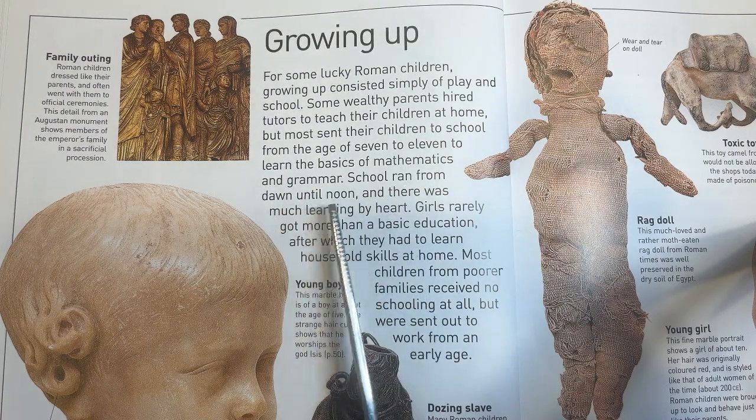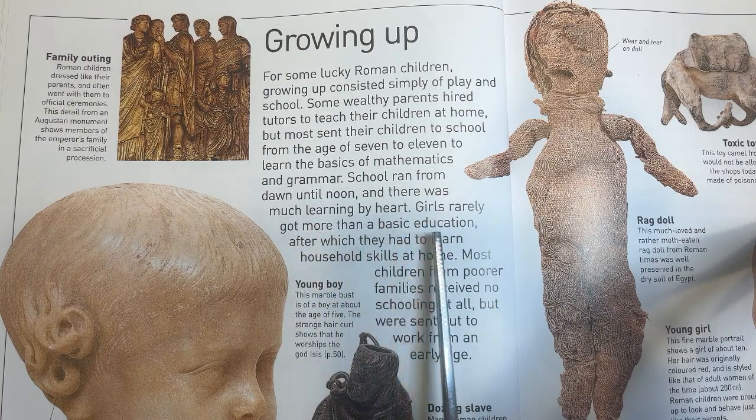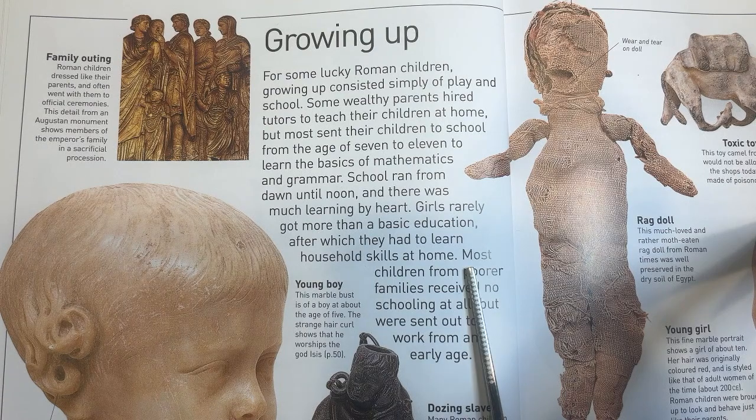School ran from dawn until noon, and there was much learning by heart. Girls rarely got more than a basic education, after which they had to learn household skills at home. Most children from poorer families received no schooling at all, but were sent out to work from an early age.